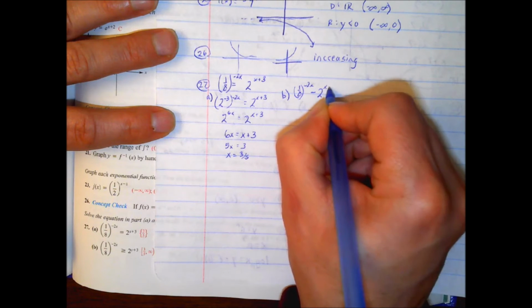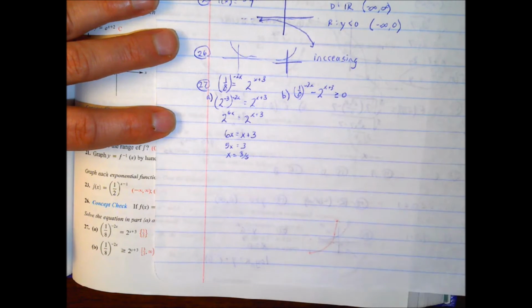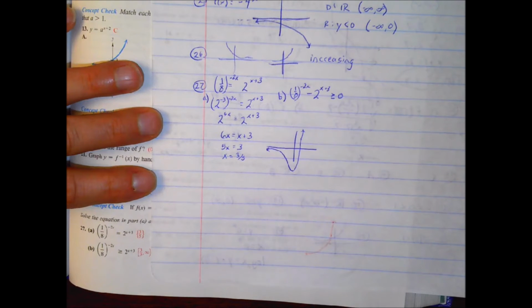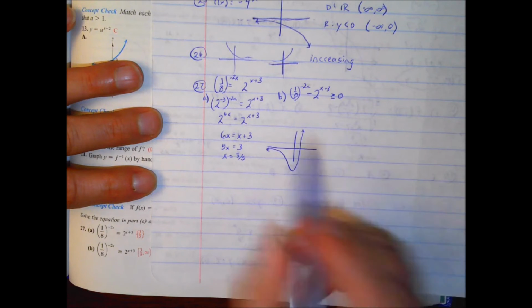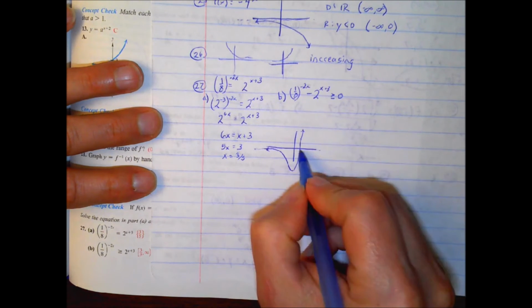Distribute it through, you have 2 to the x on this side. Here you have 2 to the negative 2x minus 2. Since we have the same bases, I know that x has to equal negative 2x minus 2. So 3x has to equal negative 2, so x is equal to negative 2/3.